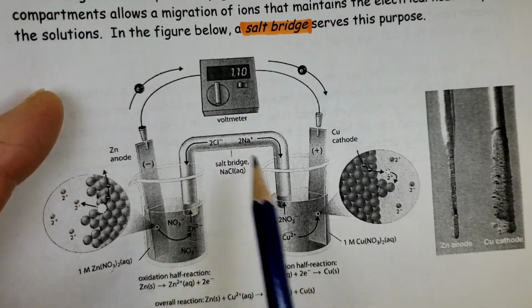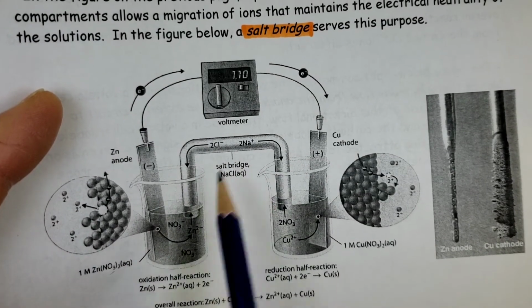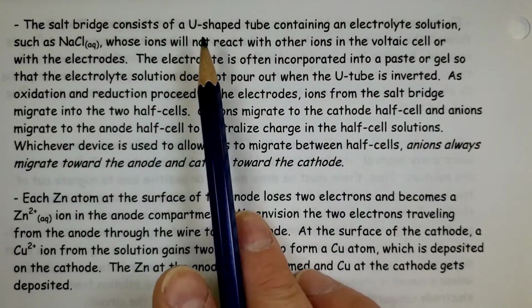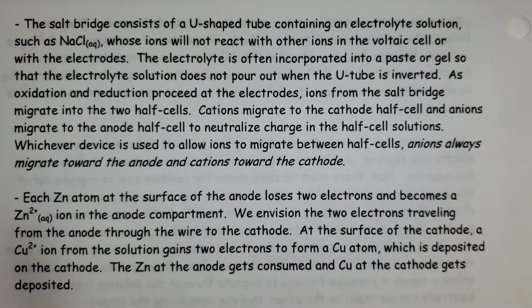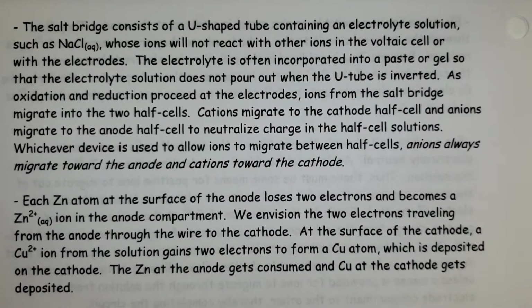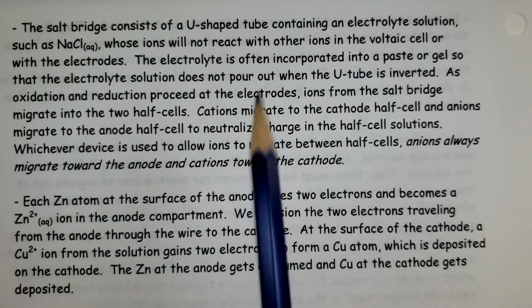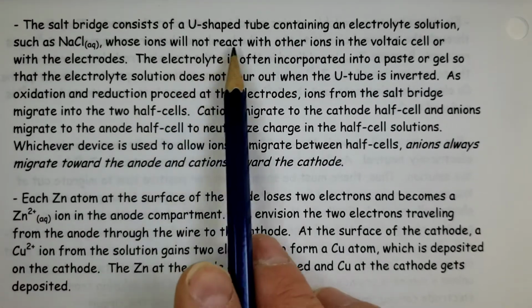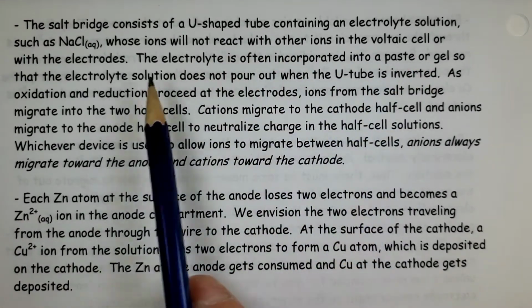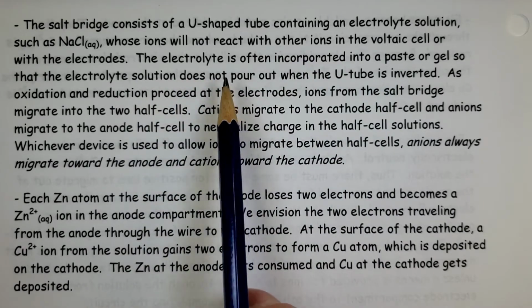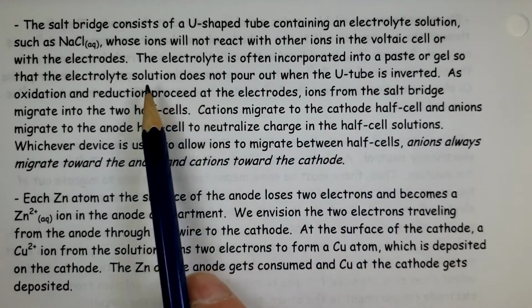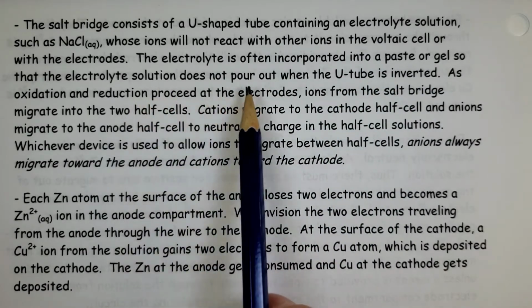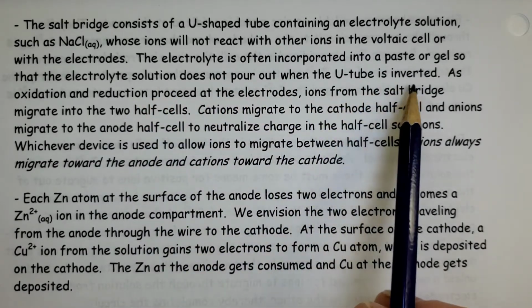Welcome back, Chemistry 30. If we look again at a close-up of this connecting point, the salt bridge consists of a U-shaped tube containing an electrolyte solution, such as sodium chloride, or various other ionic compounds that have positive and negative ions, whose ions will not react with other ions in the voltaic cell or with the electrodes. That's a key point. The electrolyte is often incorporated into a paste or gel so that the electrolyte solution does not pour out of the U-tube when it's inverted.